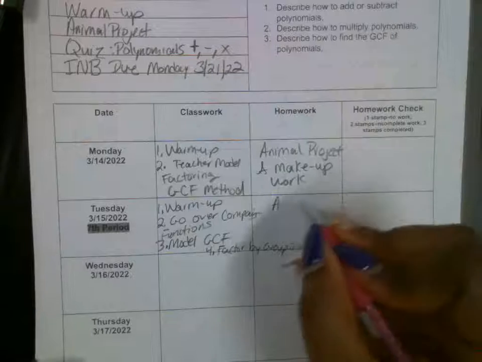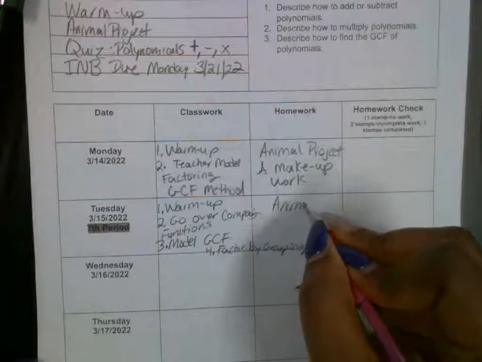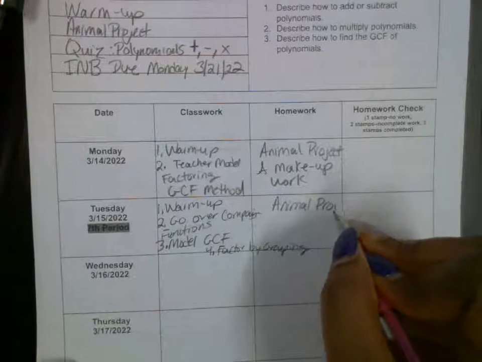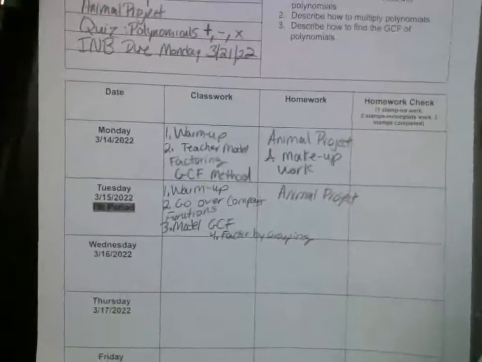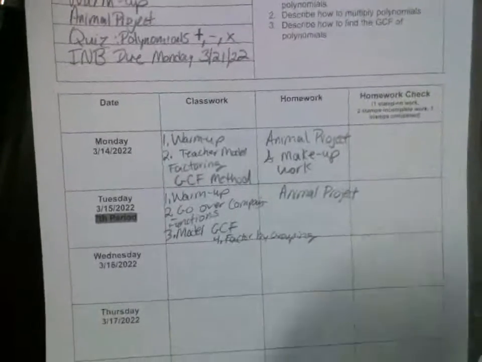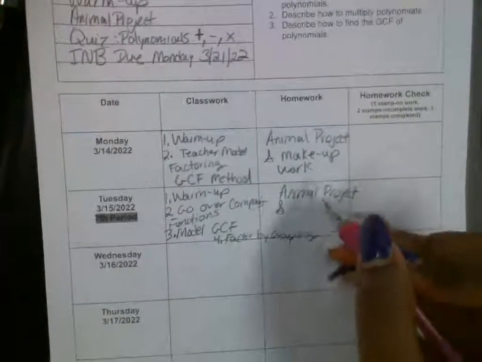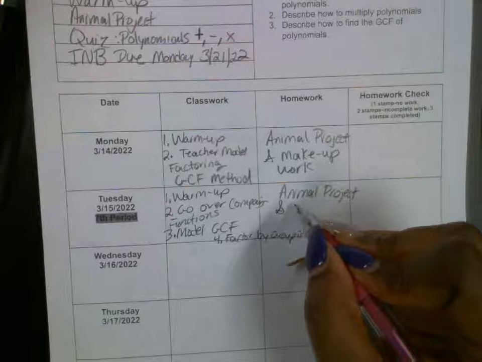Tonight is the animal project. At the end, I'm going to give you just a little time to meet with your partner. If we don't have that time, then I'll give you the time tomorrow because tomorrow's a longer day. Today is kind of a modified day. Tonight, you're working on finishing up your animal project and makeup work.